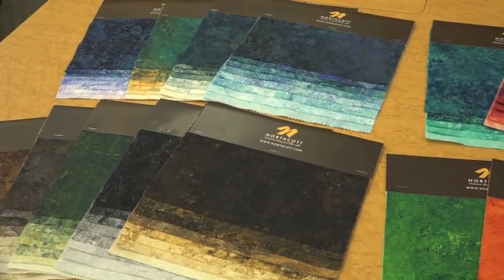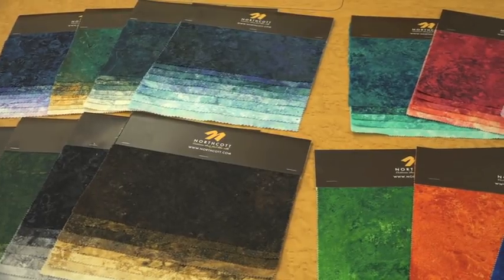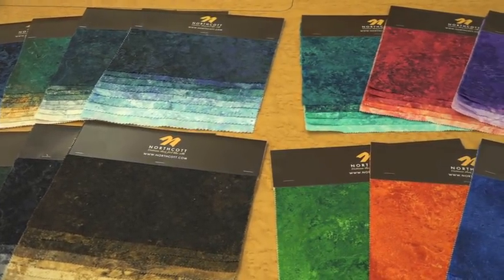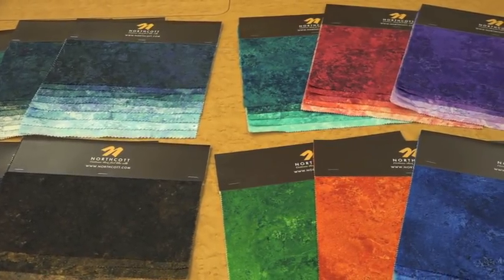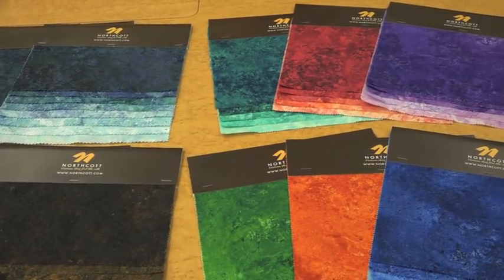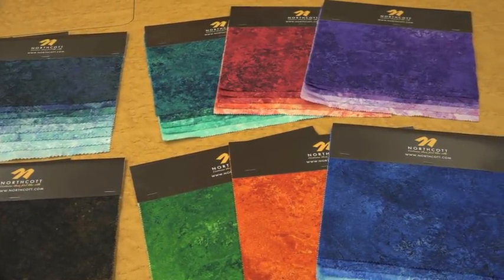It's Stonehenge Gradations, which is the main Stonehenge line from Northcott. It's a popular group and many quilt shops carry it because it's so versatile. They're great fabrics to have on hand to add depth to your quilts. It features several colorways, each with a range of light to dark values.